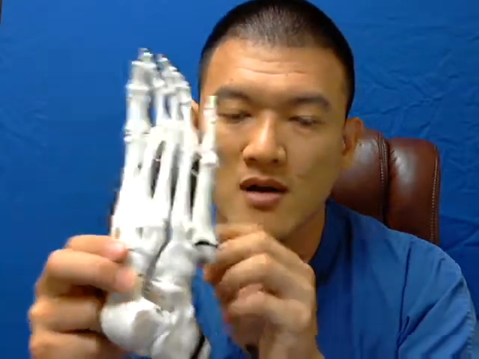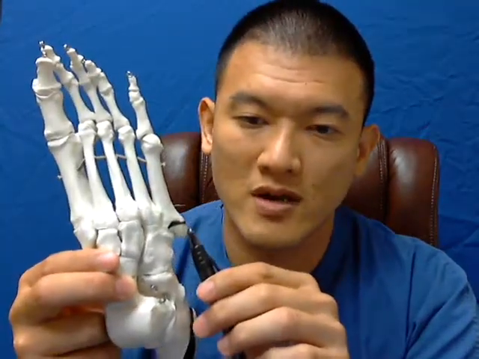Treatment for that equals ice, stretching, the same stretches we do for the Achilles and the heel pain for the Sever's. But also physical therapy modalities where we stretch out the peroneal tendons, the tendon that goes around the ankle and into this bone right here. That's very important to stretch out also.